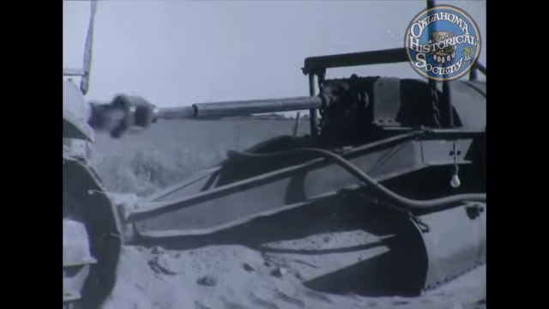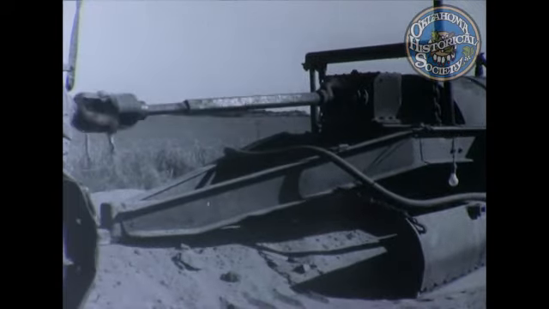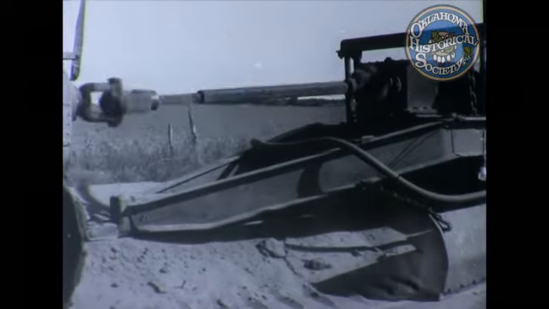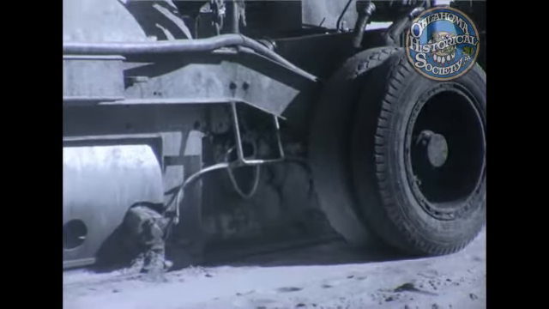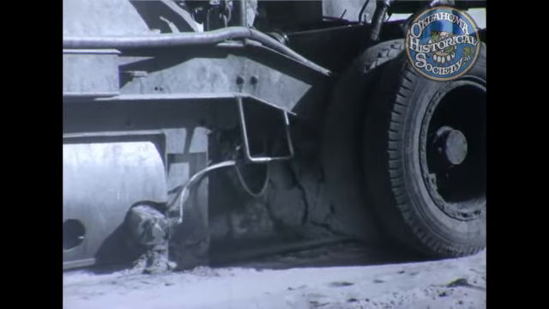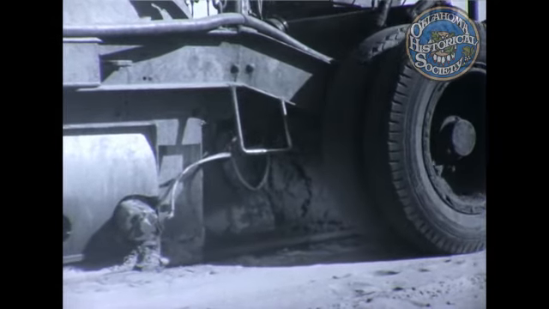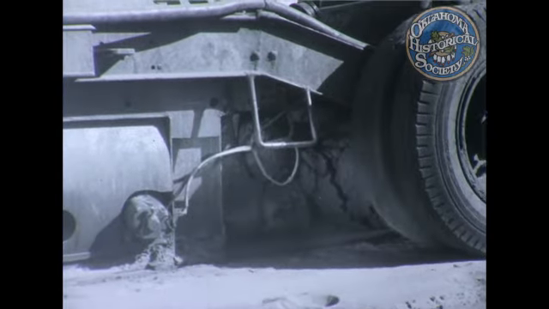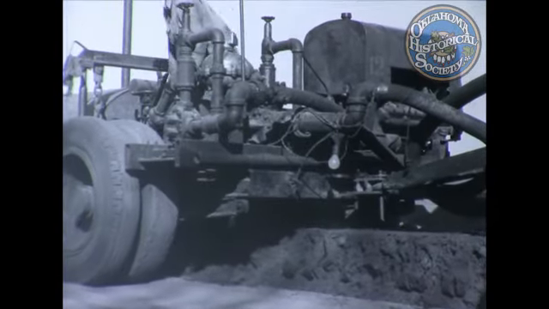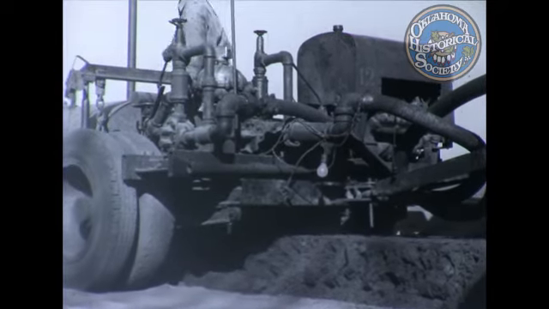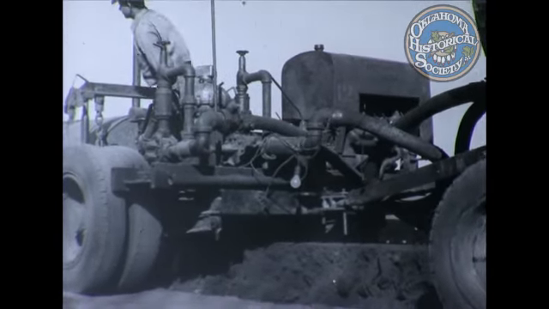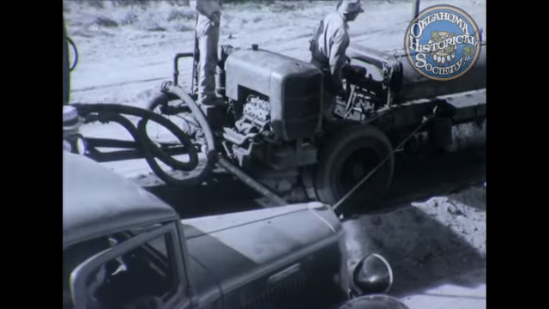Note that the tractor both pulls the machine forward and propels the mixing drum. The large tank you saw in the rear is a compartment tank which contains water in one compartment and emulsified asphalt in the other. You also noted that there were two sets of trucks being towed behind the large tank. Now one truck is carrying water, the other emulsified asphalt.